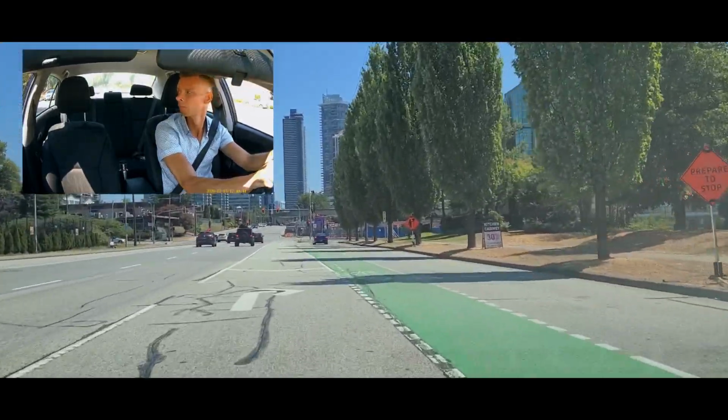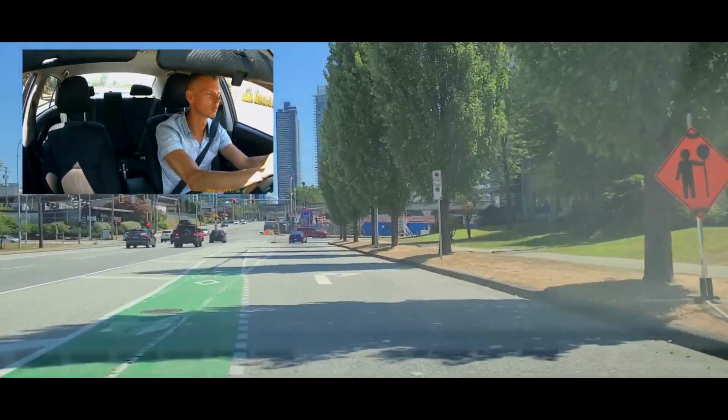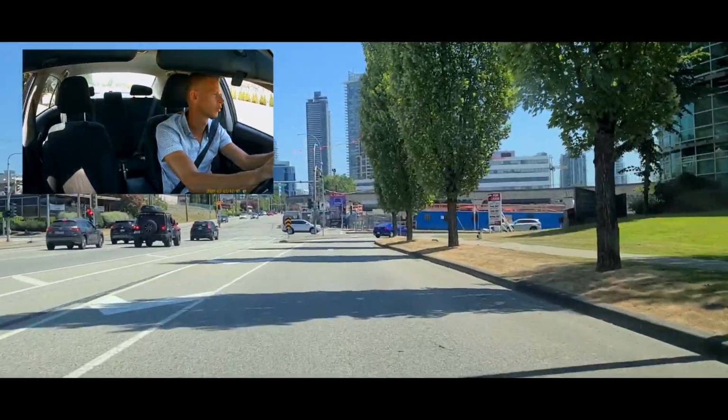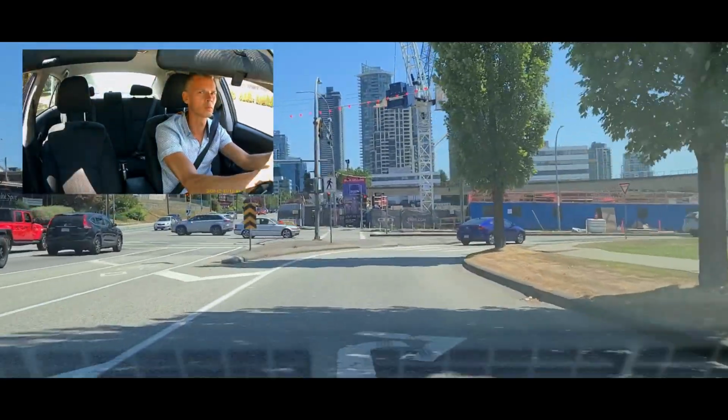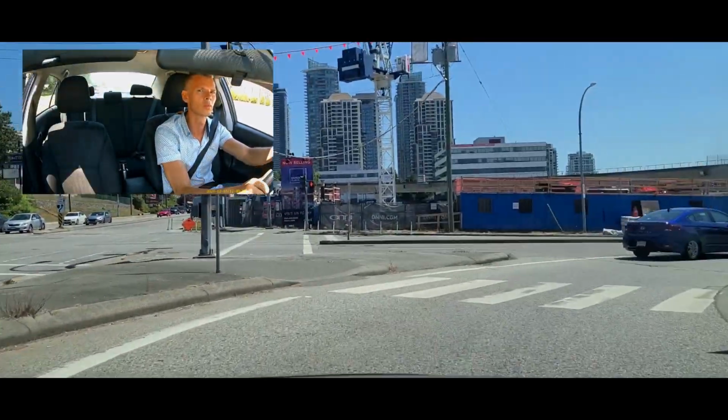Lane change, one more. So obviously shoulder checks for that. I'll be making a video on lane changes and shoulder checks separately. See where the blue car is stopped? That's where you should be stopping.